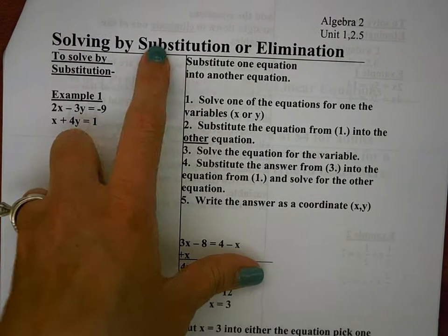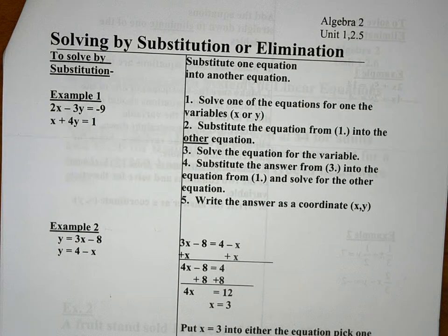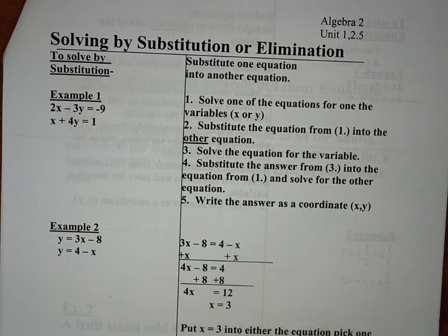Today we're talking about solving by substitution or elimination. Do you guys remember this from Algebra 1? How many of you are good at this? How many of you are okay? How many of you totally forgot how to even do this? Okay, all right, so a little bit of everybody.